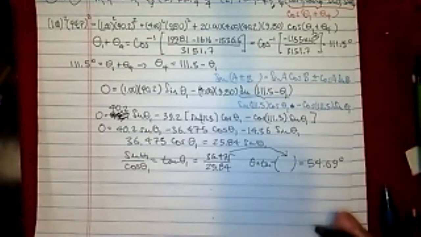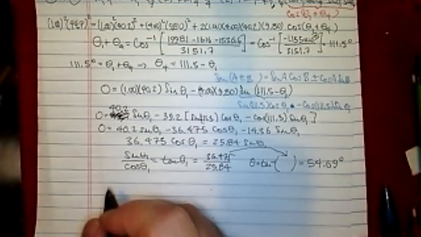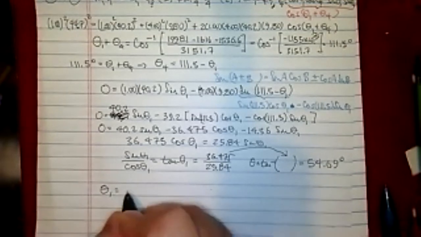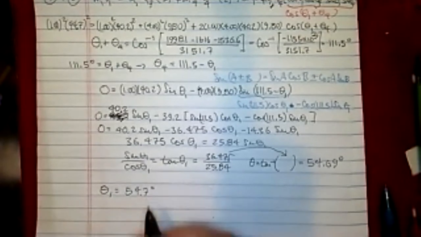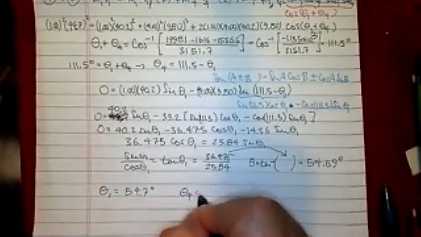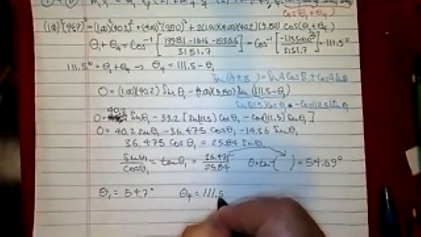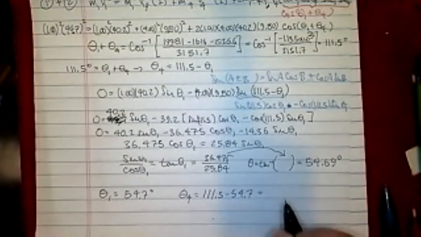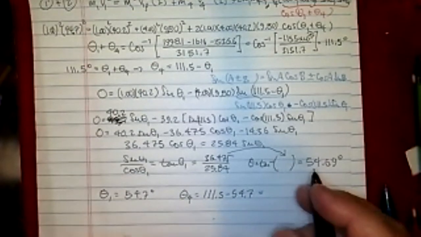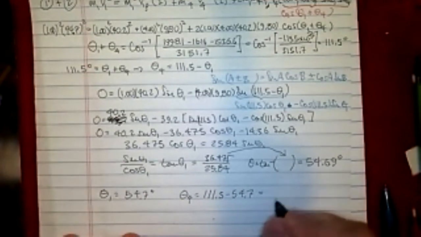Now that you know theta 1, so theta 1 is equal to, let's call it 54.7, then theta 4 is equal to 111.5 minus 54.7, which should give us 56.8.